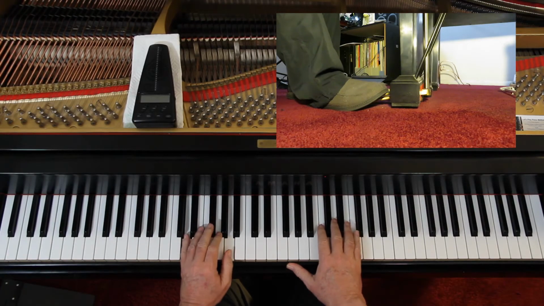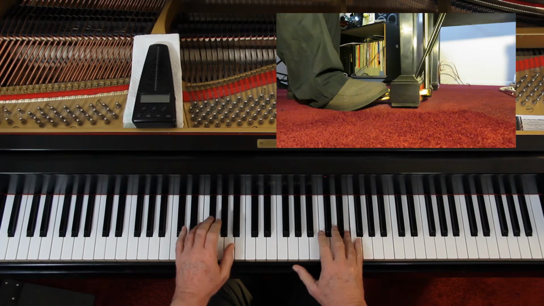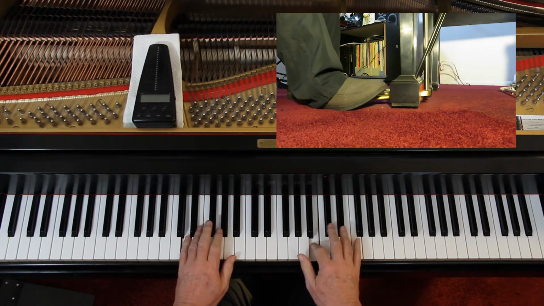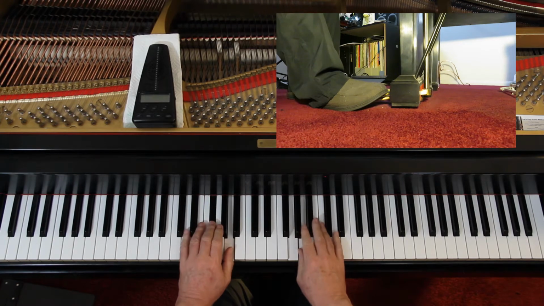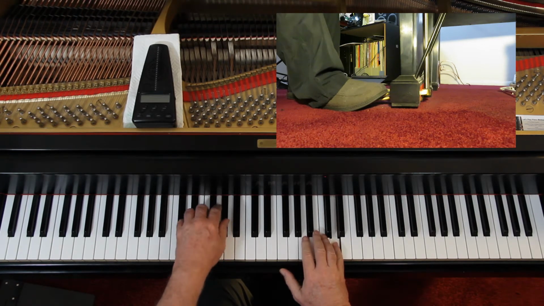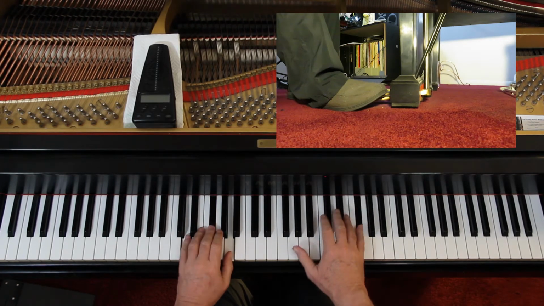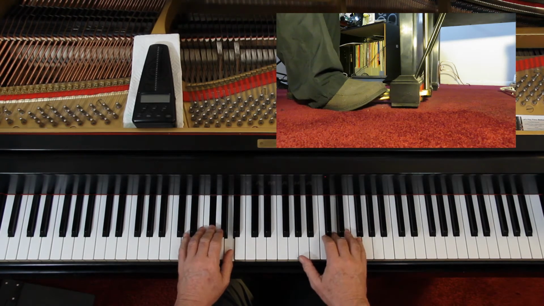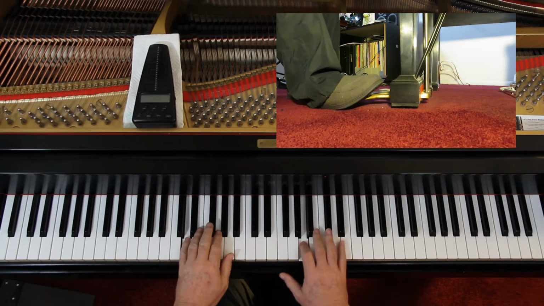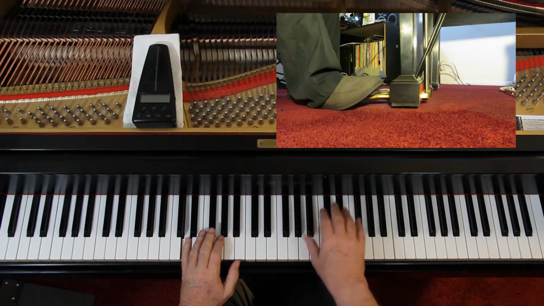I'm going to push the notes down first and then the pedal. And when I change the pedal, I'm going to do it right after I play the notes. So at the beginning of the second line here, I want to hear this. I want to hear silence here.